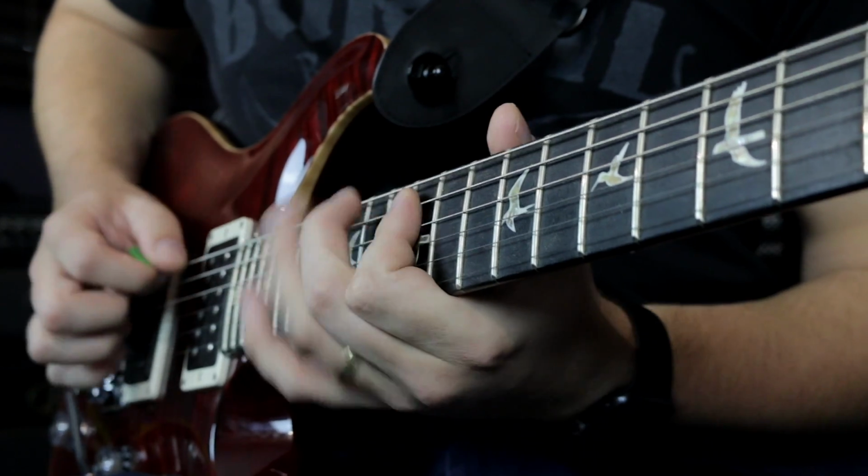But we don't just want to be trapped in one box, right? We don't want to be only restricted to one mode or one tonality, one area of the neck even. And here's what that would sound like, just for your reference, if I'm using only E Aeolian or even just E minor pentatonic. I'm going to use only that tonality over these chords.